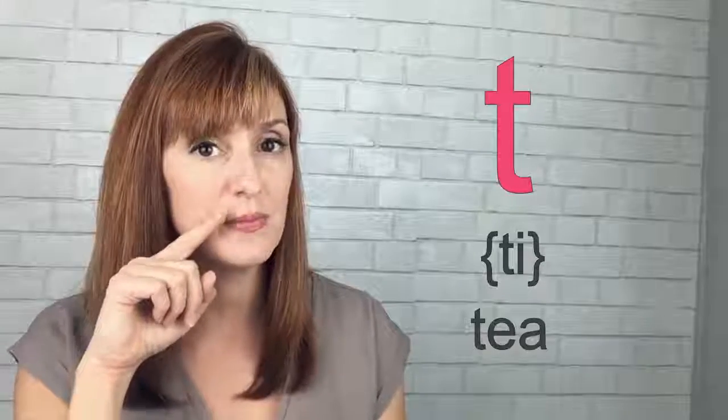Then T. Again, the E vowel sound coming after the T consonant. The T with the tip of the tongue coming behind the teeth to the alveolar ridge. And this is another air puff sound. You want to make sure that there's a tiny puff of air releasing with the T, or else it might sound more like D. Try it with me. T.